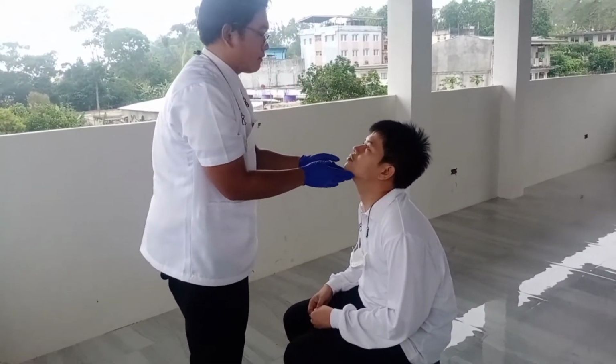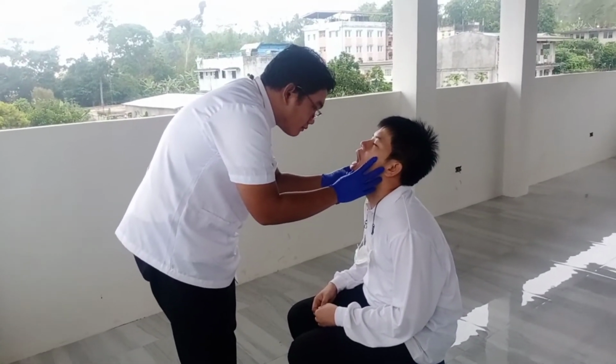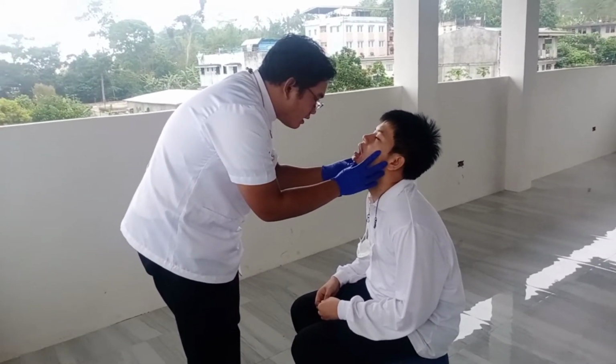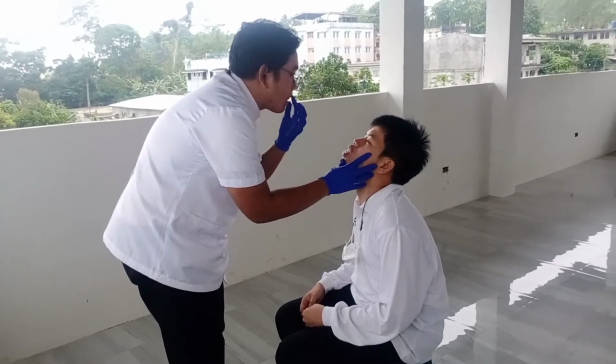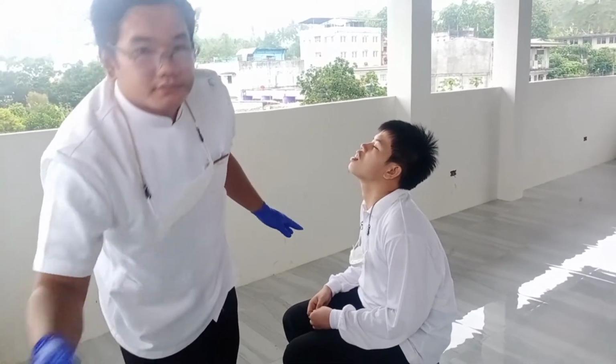Inspect the surface of the tongue and the floor of the mouth. This is to reveal lesions, color, texture, and size of the tongue. Ask the client to protrude his tongue and inspect the upper surface for color, texture, and position. This may reveal signs of vitamin and mineral deficiency. A beefy red tongue indicates vitamin B12 deficiency.